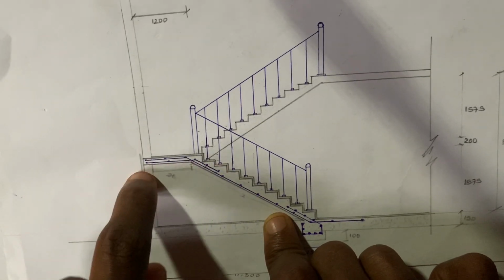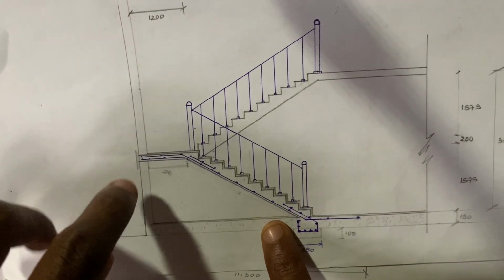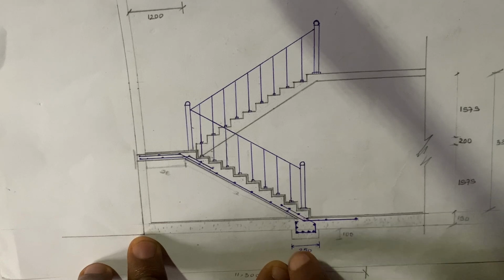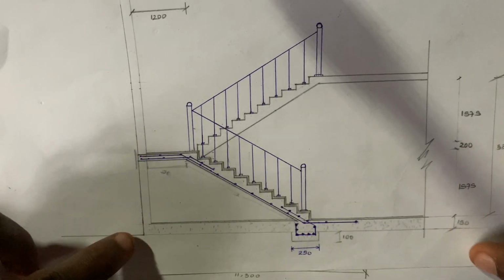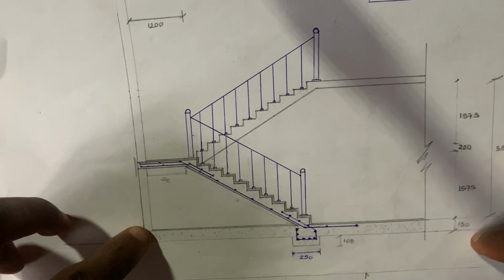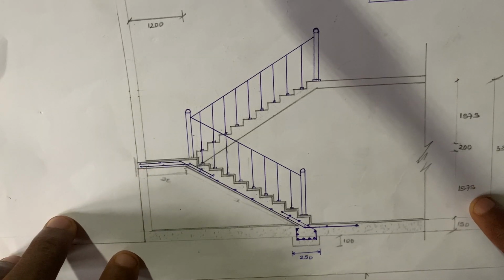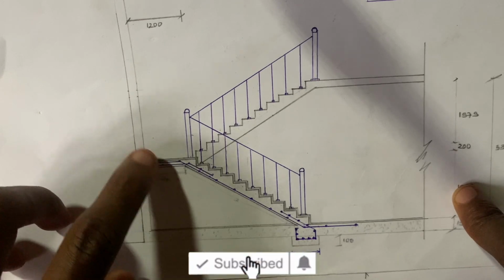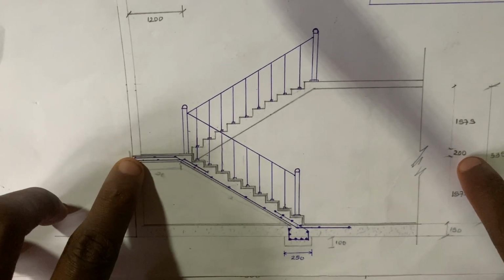The width of the staircase at the landing is 1200. So the staircase has a base, and you can see the starter bars. The height from the beginning of your oversized concrete down to beneath your landing is 1575. So as you can see, the thickness of our landing is 200 mm as stated in our specification.